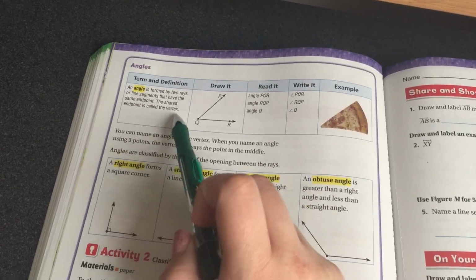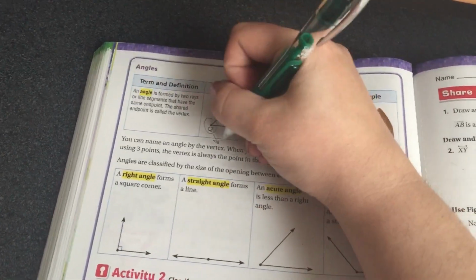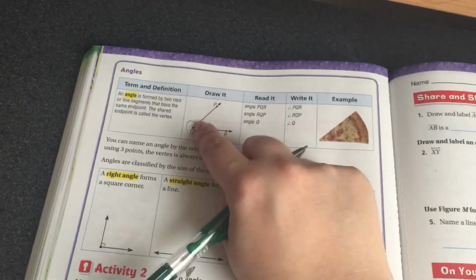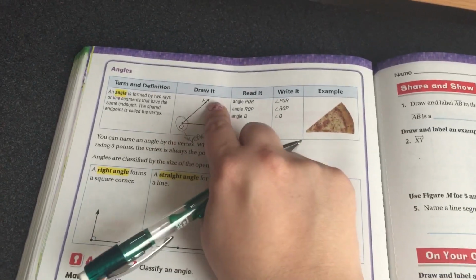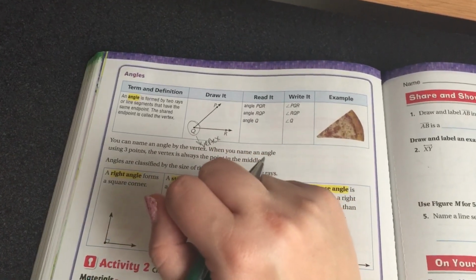The shared end point is called the vertex. So this, if you want to label this part of an angle, is always going to be called the vertex. Okay? And it's going to be made up of a vertex that connects either 2 rays, like this one, or 2 line segments. It could be that too.